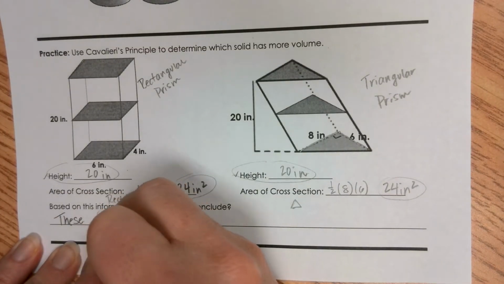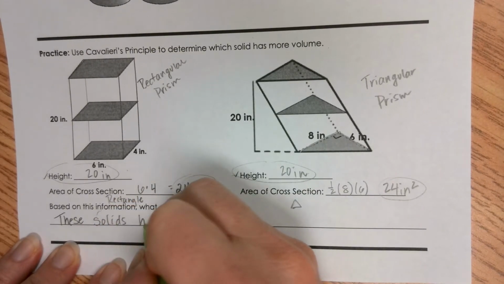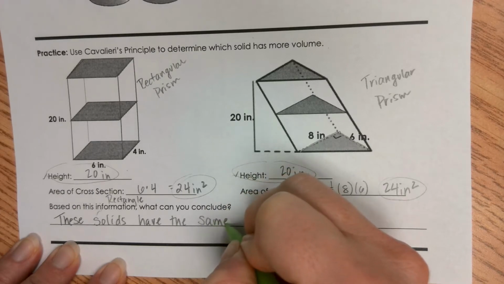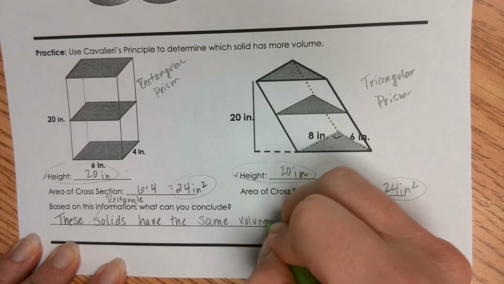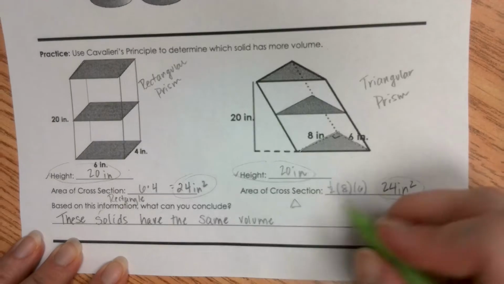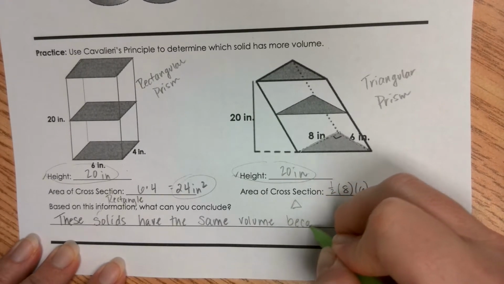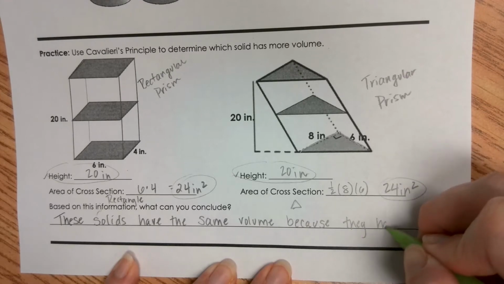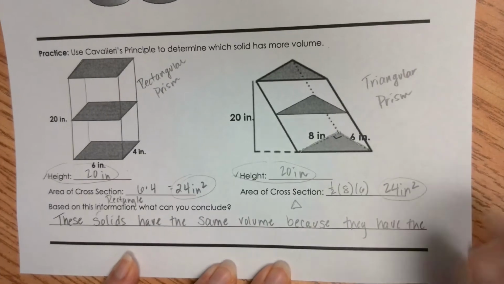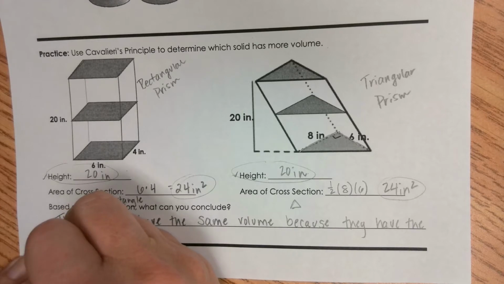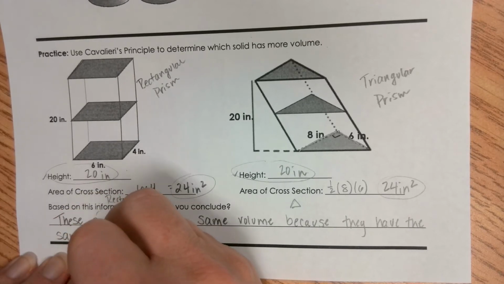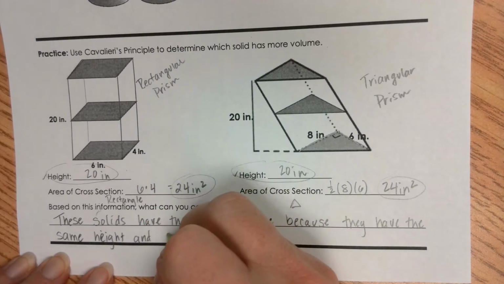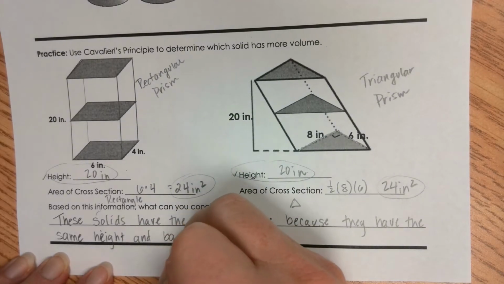So these solids have the same volume. I'm going to list out a little reason why. Because they have the same height, and I'll put base area.